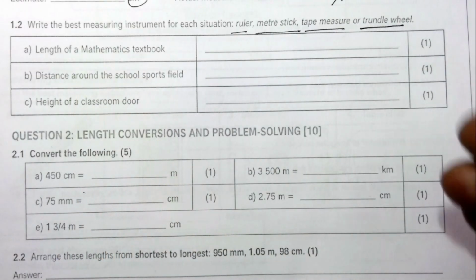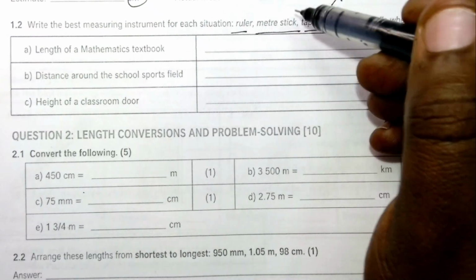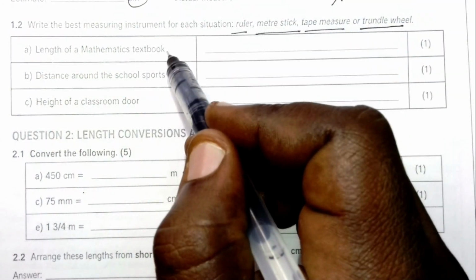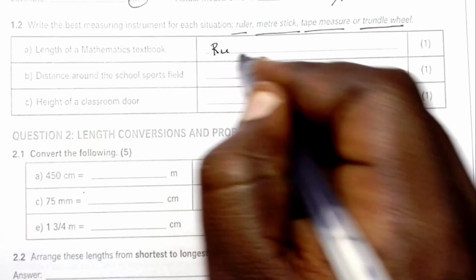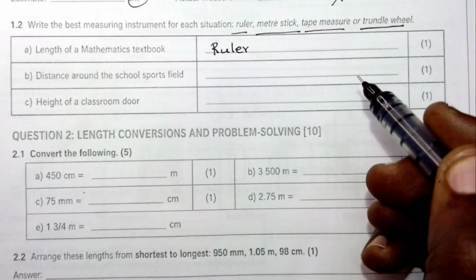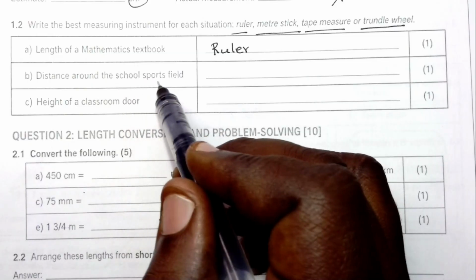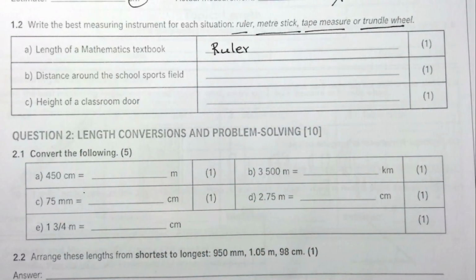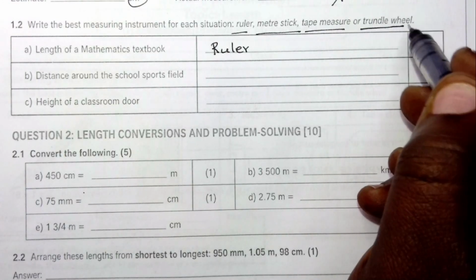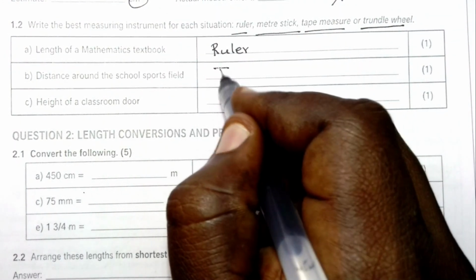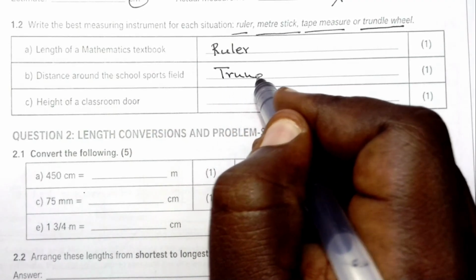Which instrument are you going to use to measure this one? Here we can tell it's going to be a ruler. B is the distance around the school sports field. So what are we going to use here? We are going to use the trundle wheel.